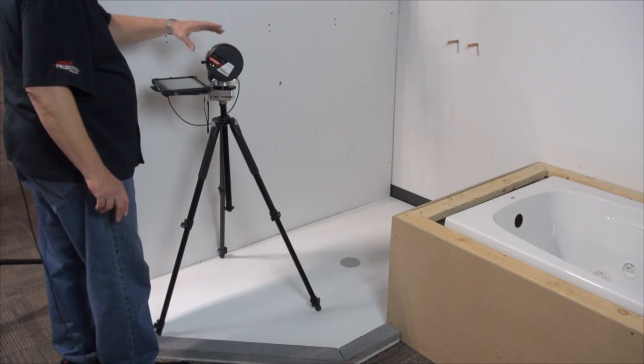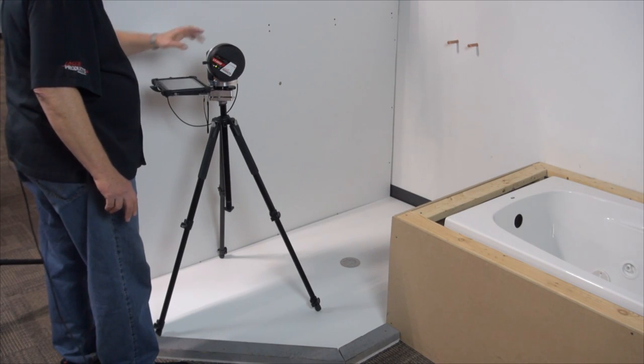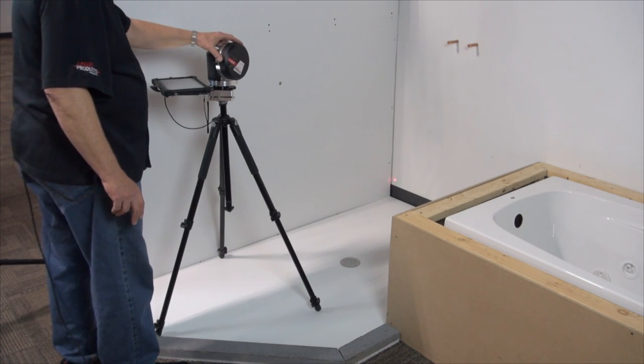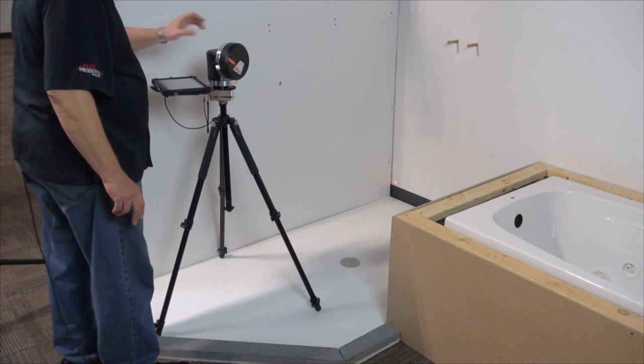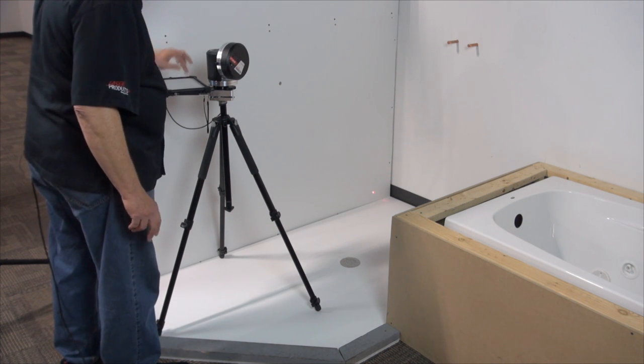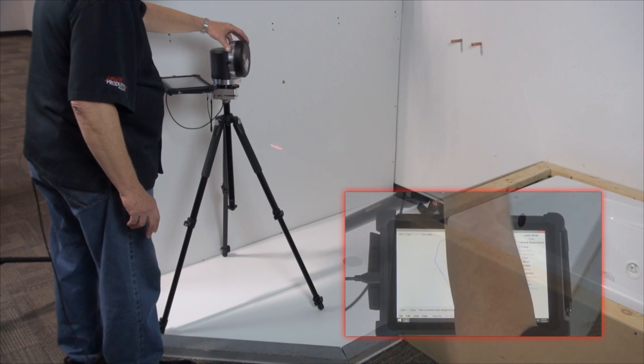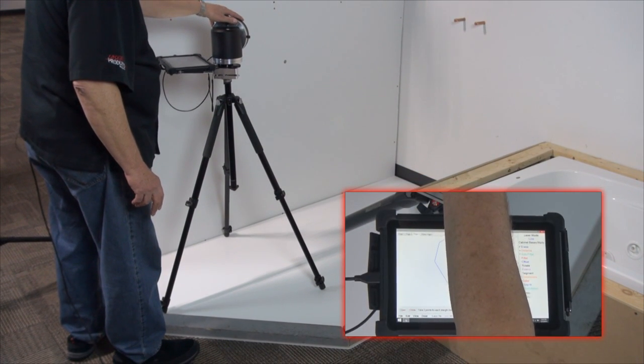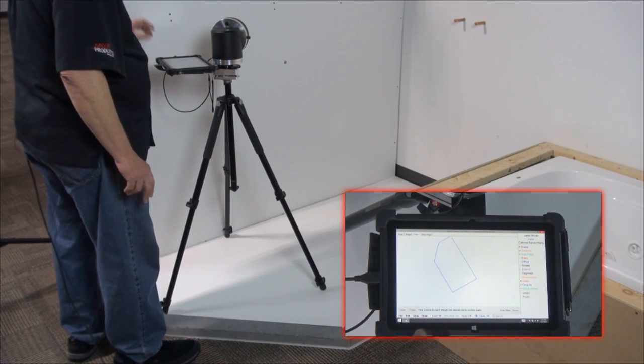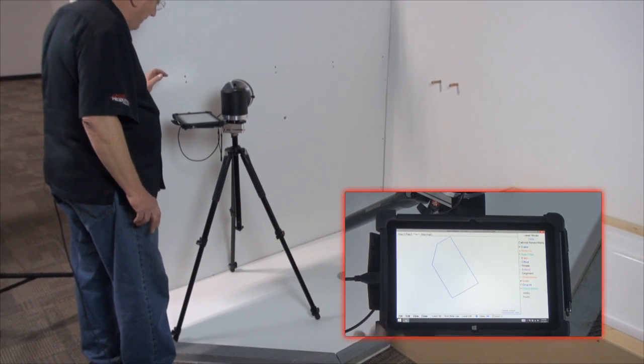We're going to use the tub here. 2 on the back wall. And 2 on the side wall. And we close that up.